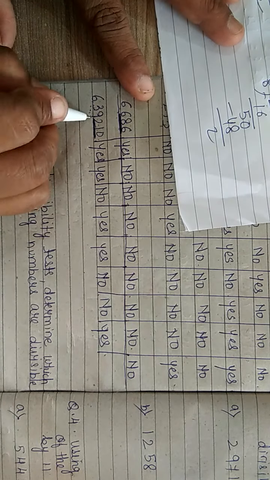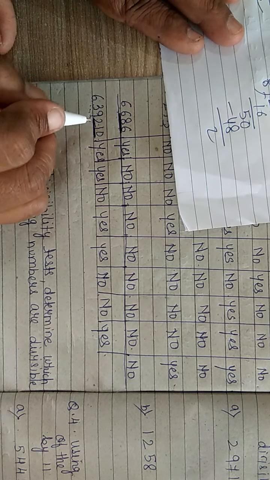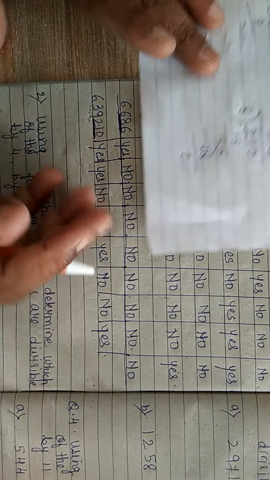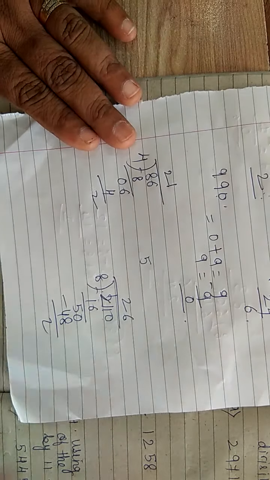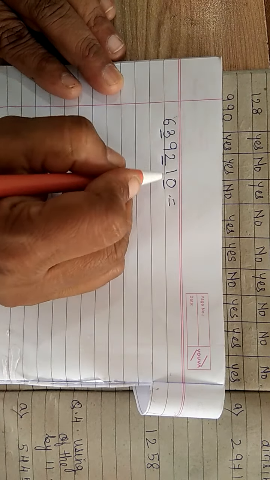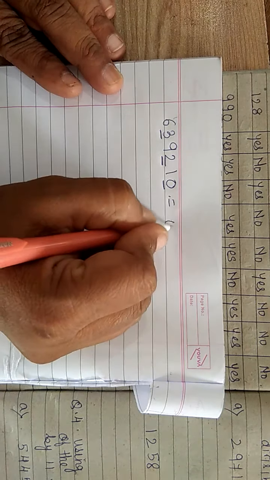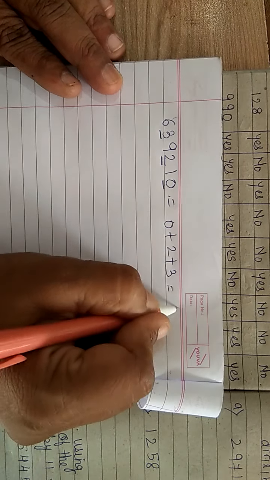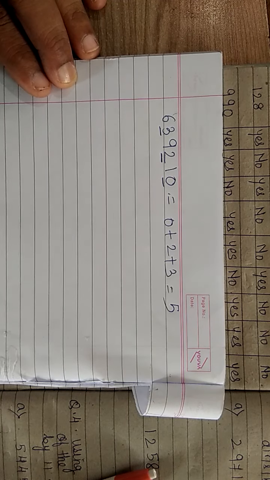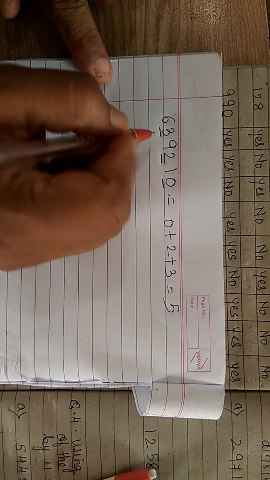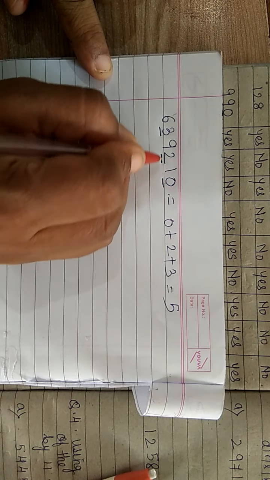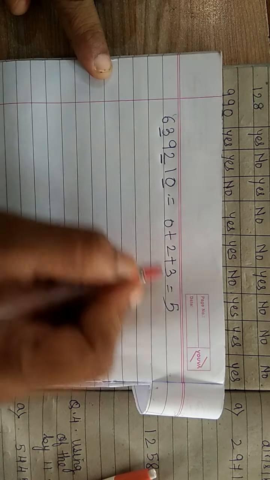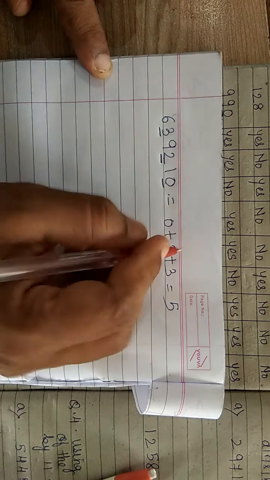Now children, let's see whether this number is divisible by 11 or not. Now children, we will do the addition of these numbers. That will give me 5. Now see children, here we have added 0, 2, 3, the numbers at the odd places.